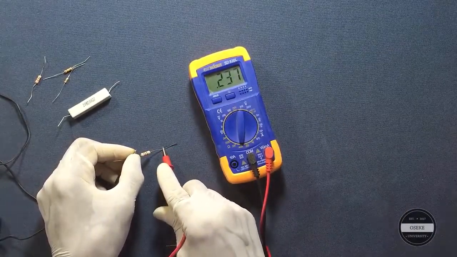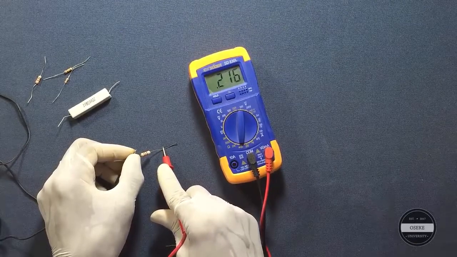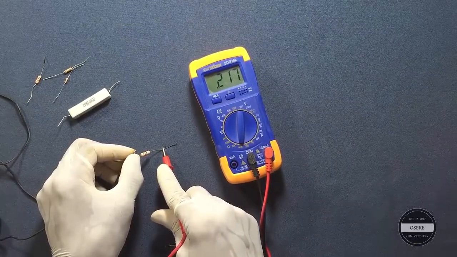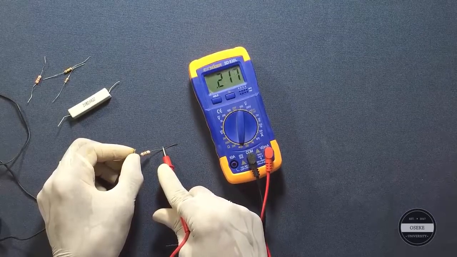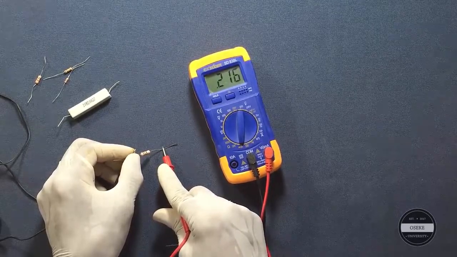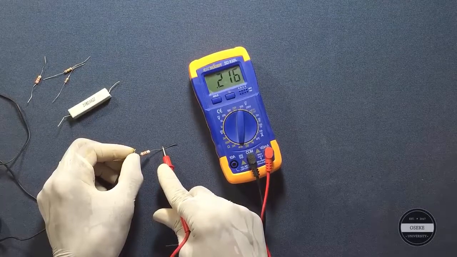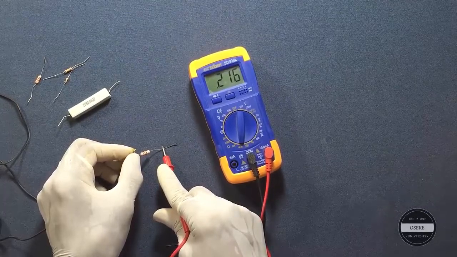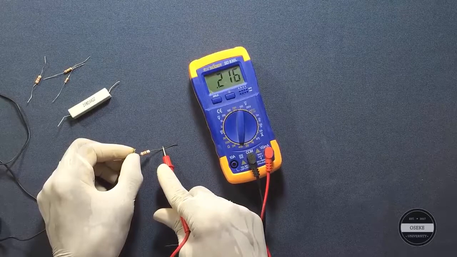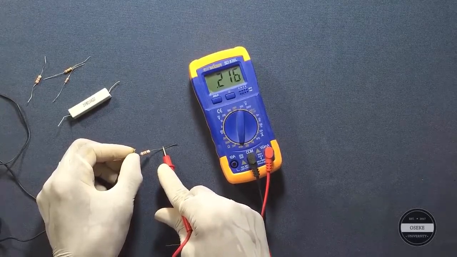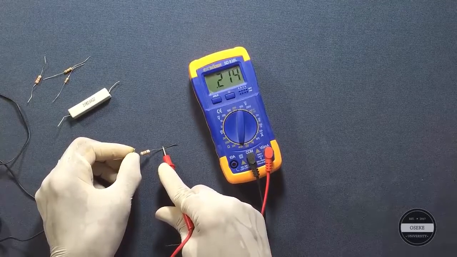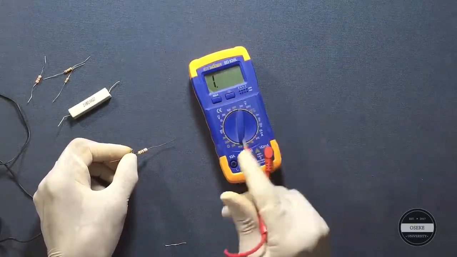If you try it, you're going to see 216, which is very close to 220, so it is okay. You remember, 0.216 times 1000 will give you the actual resistance value in ohms. What you are seeing here is in kilo ohms because it's on the kilo ohms range.